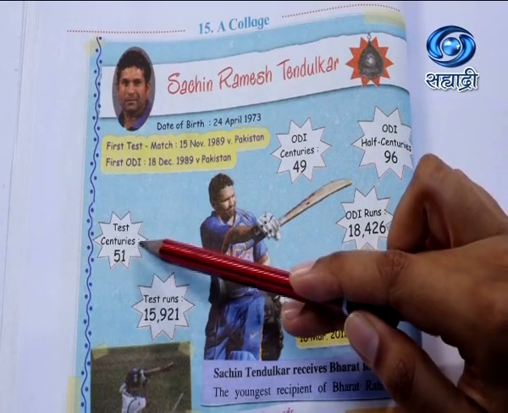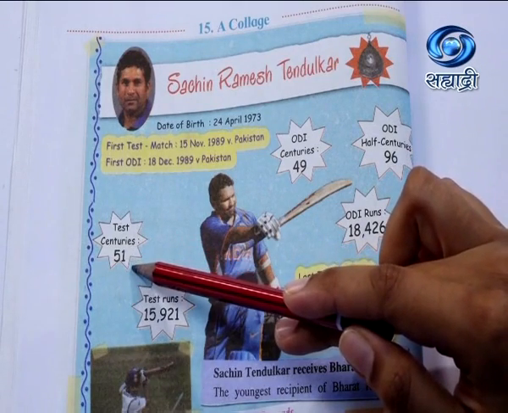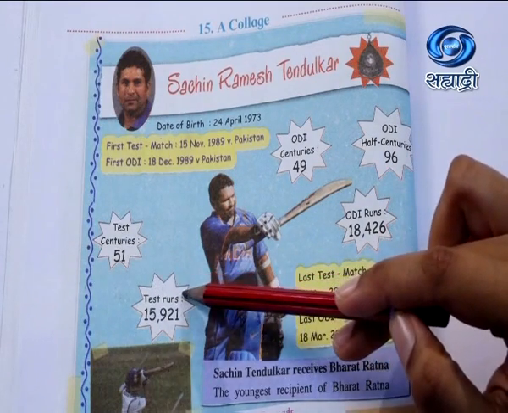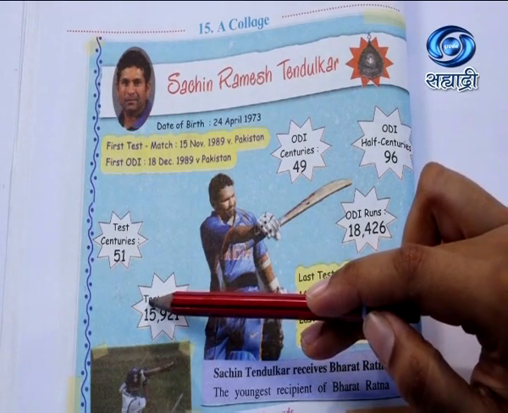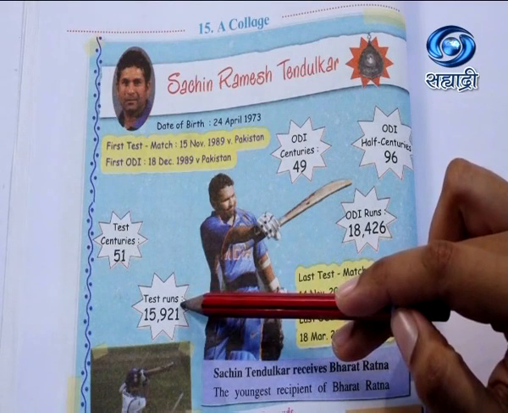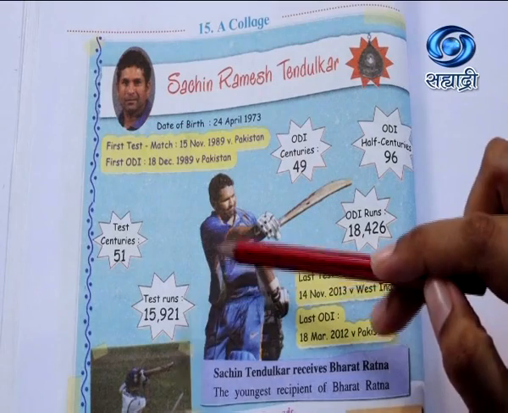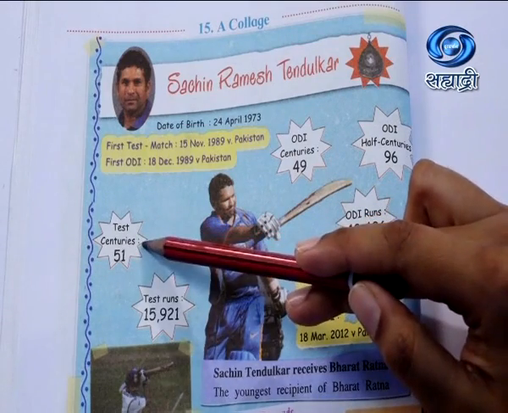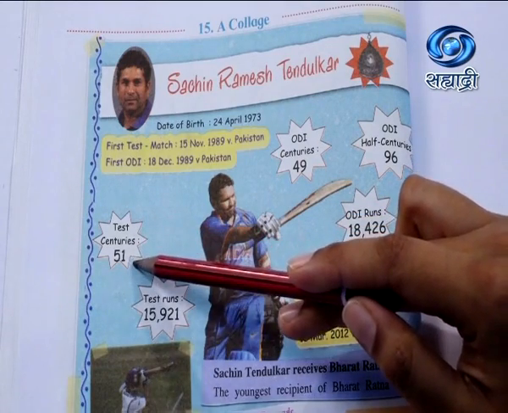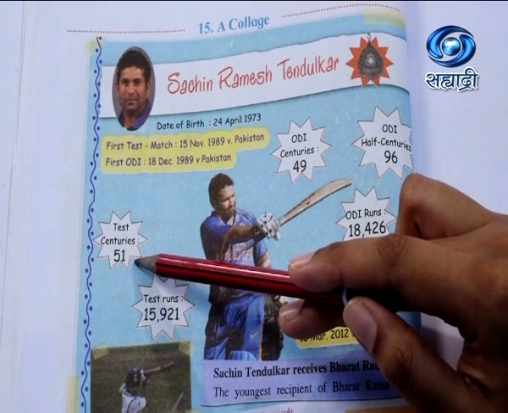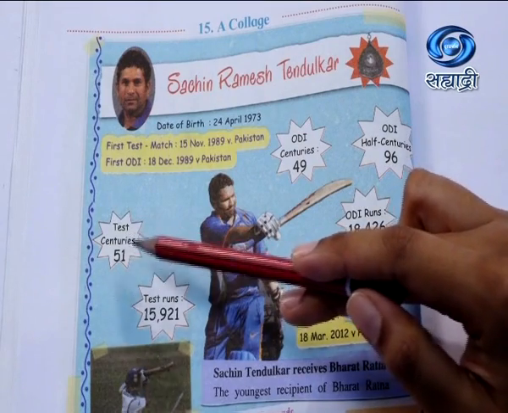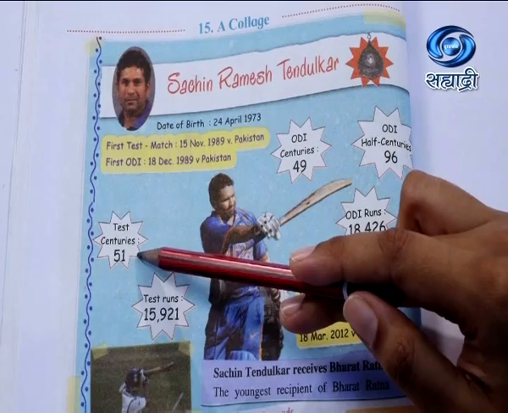Test centuries 51. Test runs 15,921. So in test matches, Sachin has scored 51 centuries. Centuries means 100 runs.